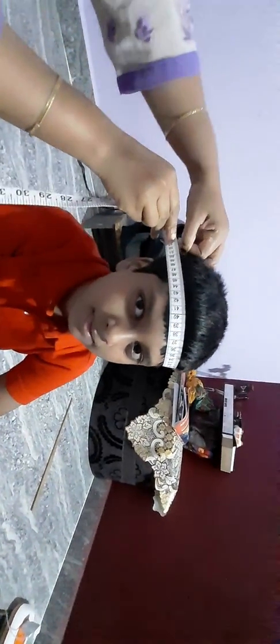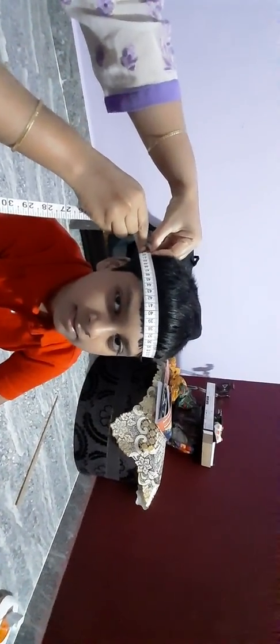Now we'll see around the head. It is 53 centimeters. So we have to write this. Now we'll measure the length of the ear. It is 5.5 centimeters.